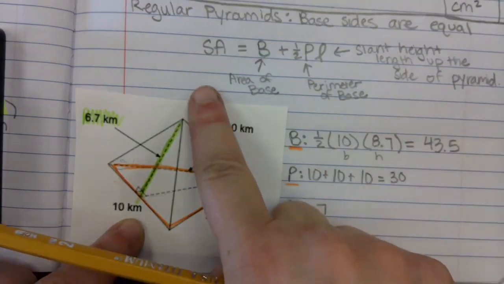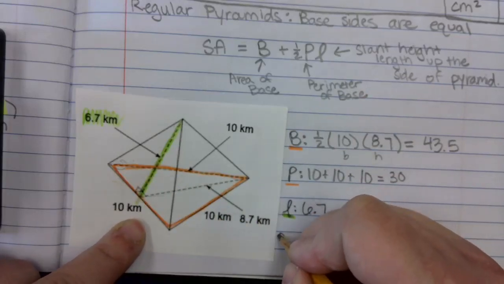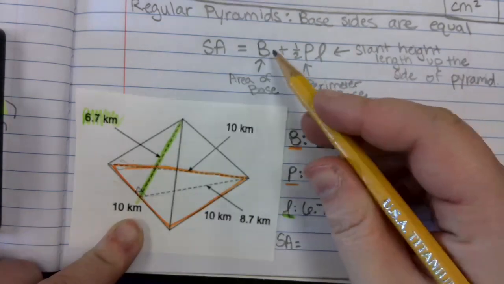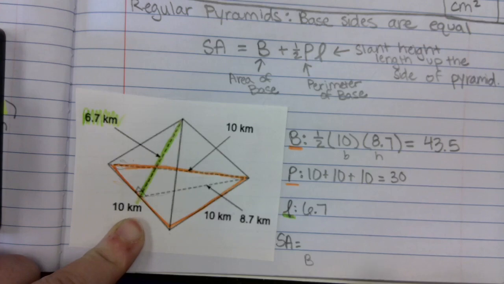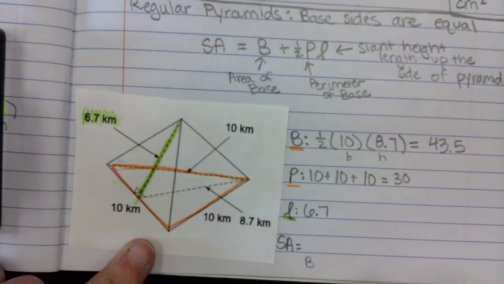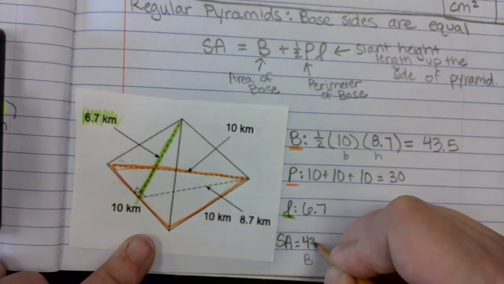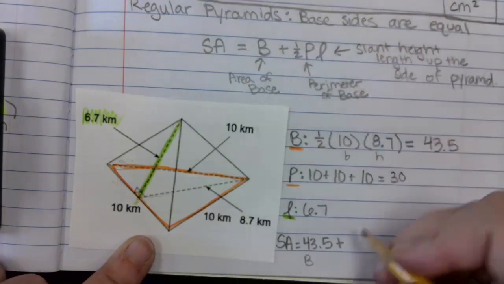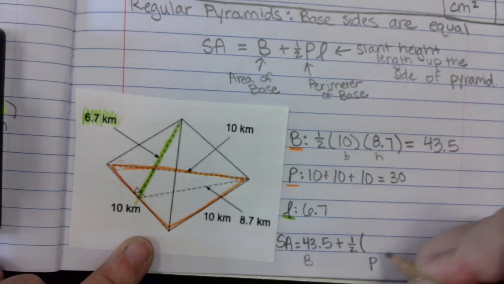So now it's just going to be about plugging it into our formula. We have surface area equals, we're going to start with our capital B, our area of the base. What is our area of our base? 43.5, plus, and then it goes 1/2 times our perimeter times our slant height.